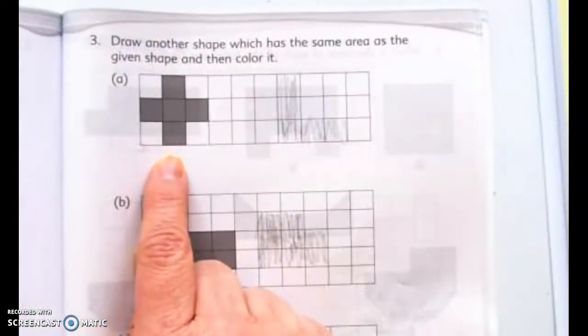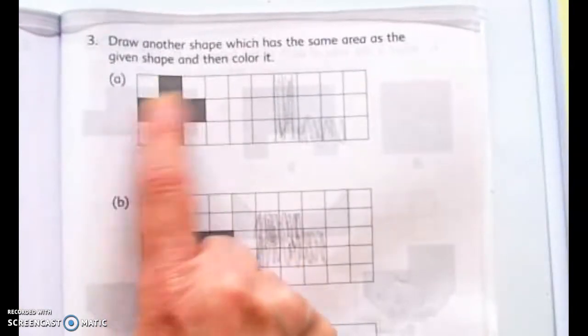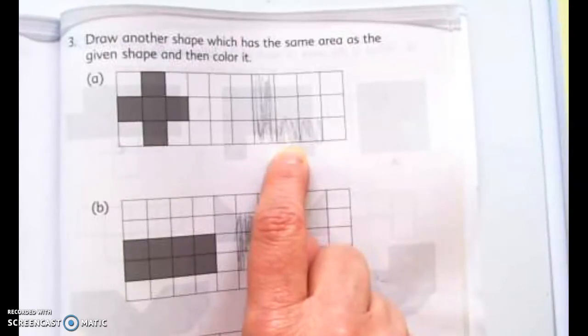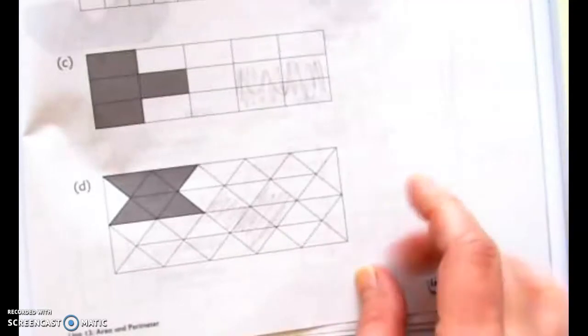Now, on this page, we have to count what the area is. So this one has 3, 4, 5. Your shape has to have 5. It doesn't have to look like mine as long as it has 5 for its area. Here we've got 8, so this shape should be 8. Here we have 4, this shape should be 4. Here we've got 1, 2, 3. This one should have 3 squares or 6 triangles, right? Because for every half of a triangle, you got one.